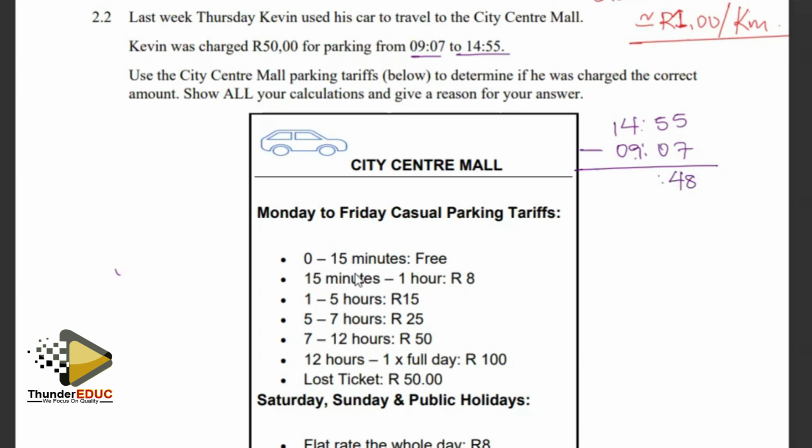Then 14 minus 9, you end up having 5. This is approximately 6 hours, which falls in the bracket of 5 to 7 hours. So he was supposed to be charged 25.